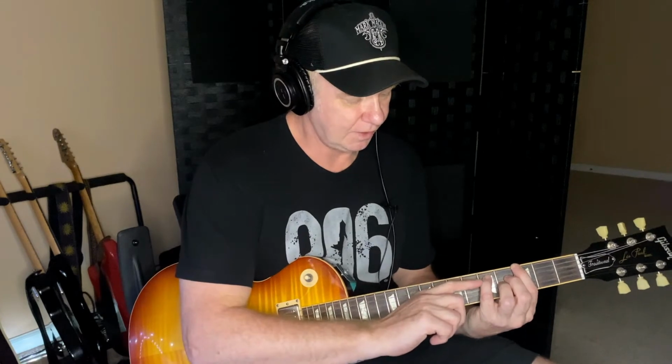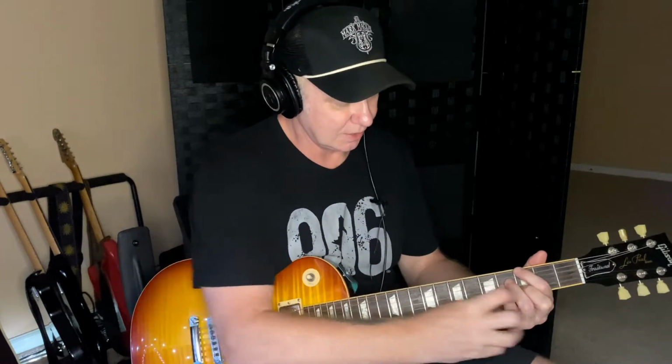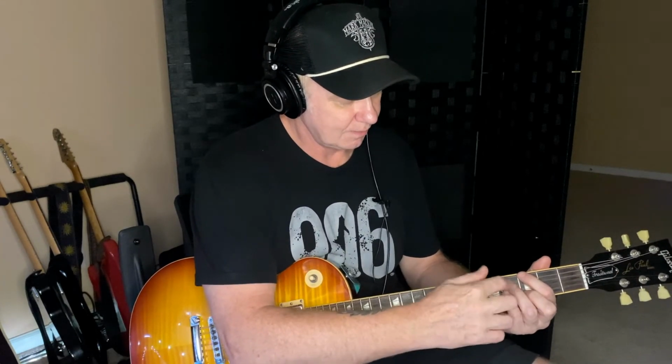Now if I put this 5th here, this D note, if I put it up here, now it would be a drop 3 as indicated by the space between the strings there. You've got a cluster of notes here, then you have an open string that you should mute, and then the root down here. Drop 3, drop 2.